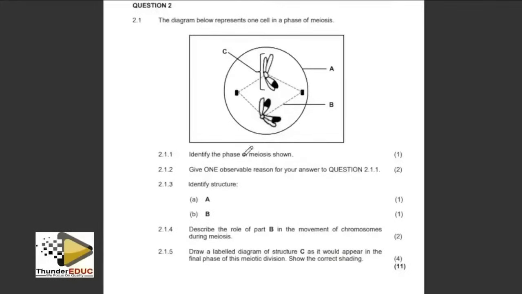They are saying, what is A? We have seen it. What is B? We have seen it. Give one observable reason for your answer. Chromosomes align along the equator singly, individually. If you don't say singly, 0. Or individually, 0. It must have that word, individually or singly. Chromosomes align along the equator, 1 mark, singly.